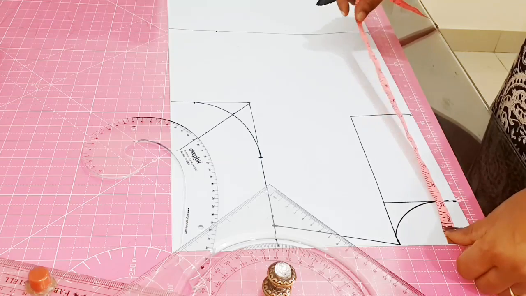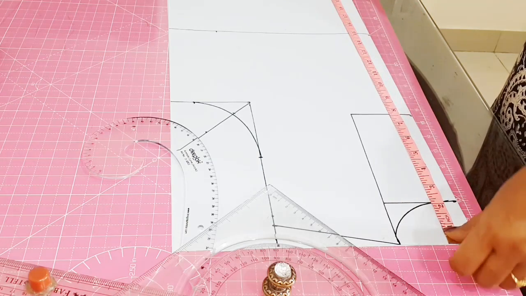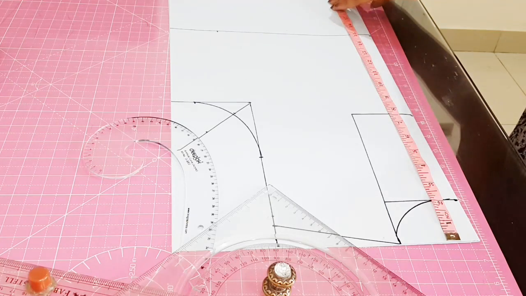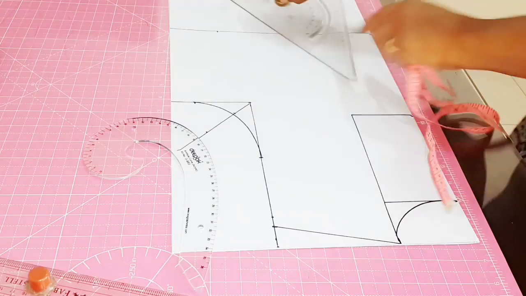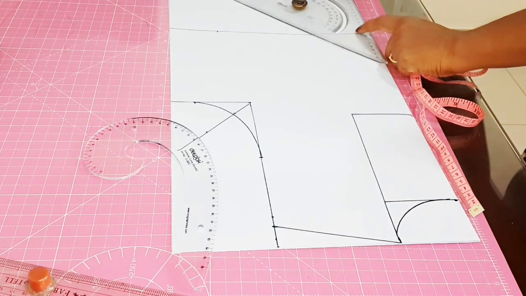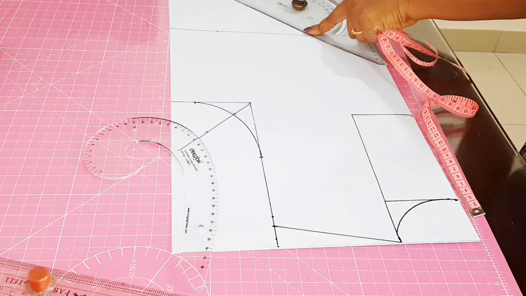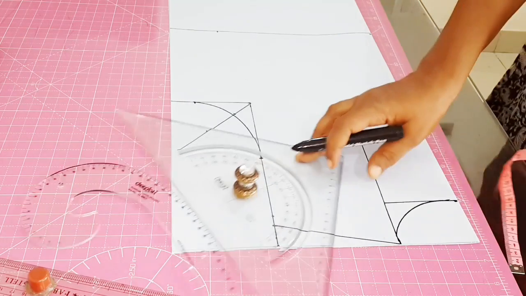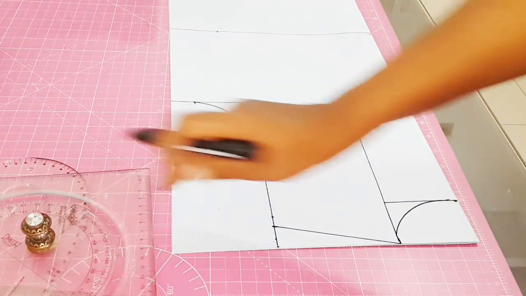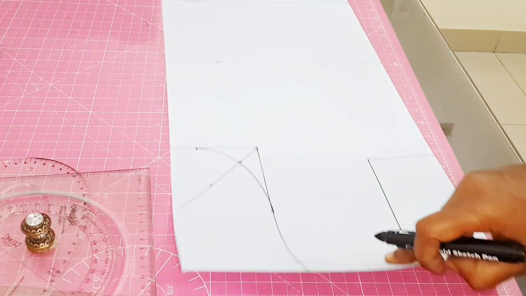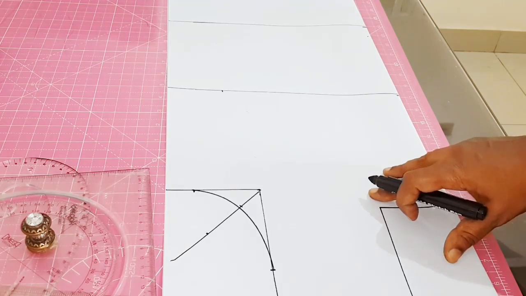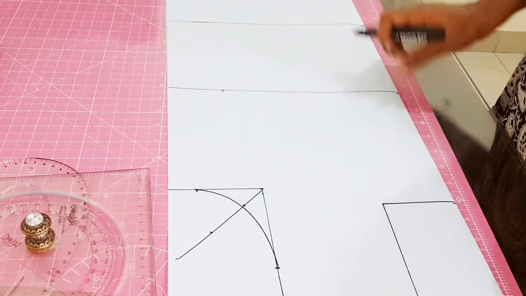Now I mark slit length. For me slit length is 21. I add half an inch to that. Becomes 21.5. Take a line from there. This is my waistline.